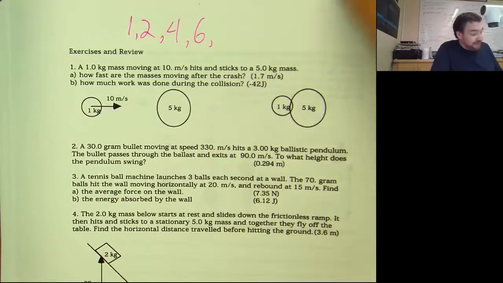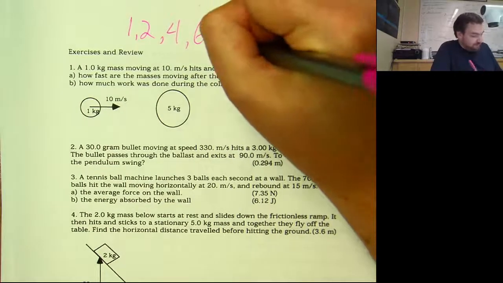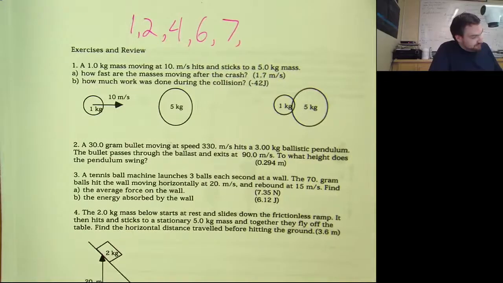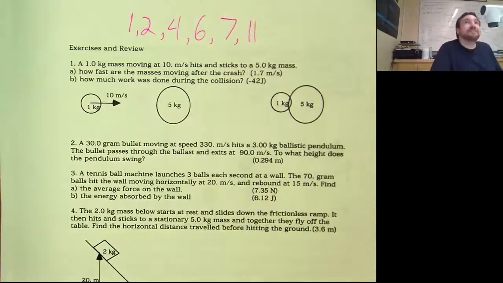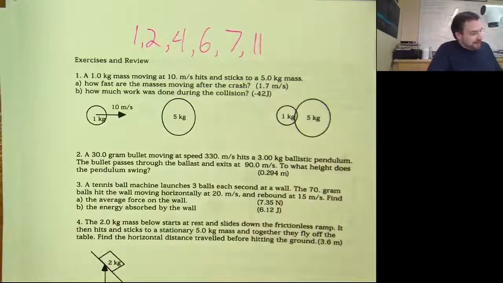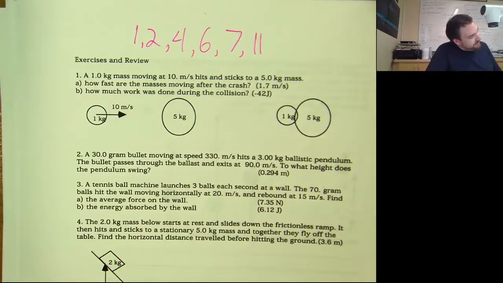You're definitely going to do 7. And 11. There you go. That's what I've got for you.